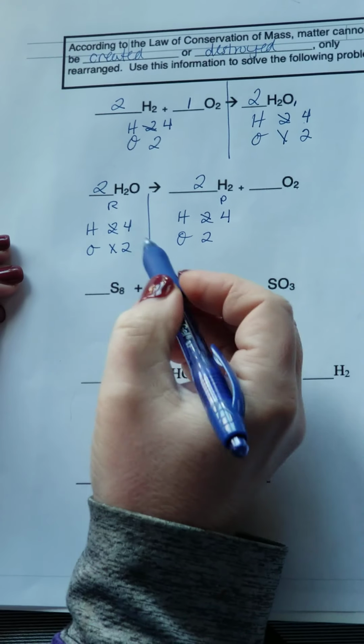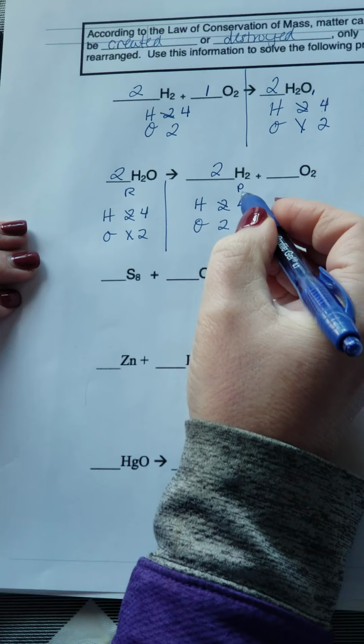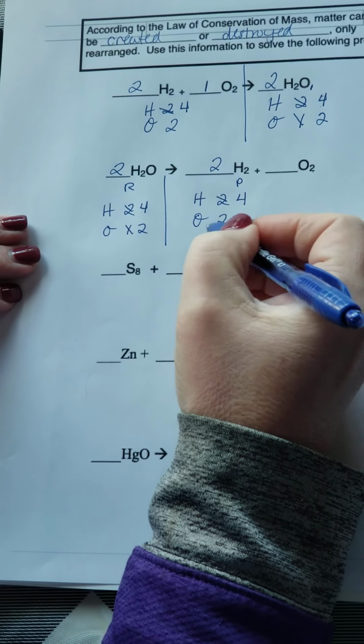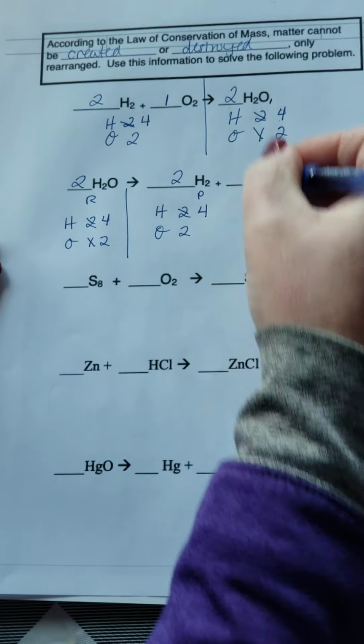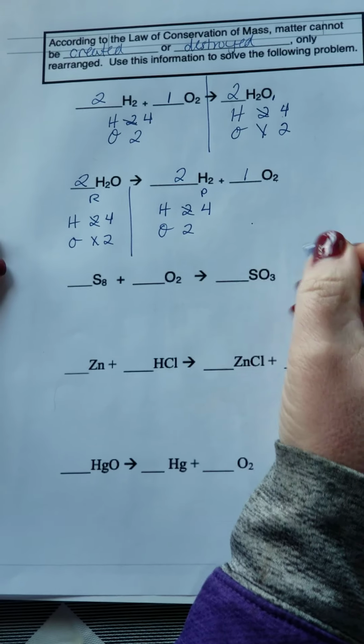So for our reactant side, we have 4 H's and 2 O's. And our product side total, 4 H's and 2 O's. It is now balanced. You can put a 1 in if you like, or leave it blank.